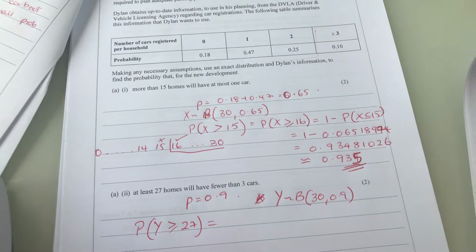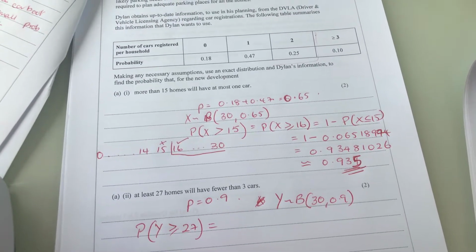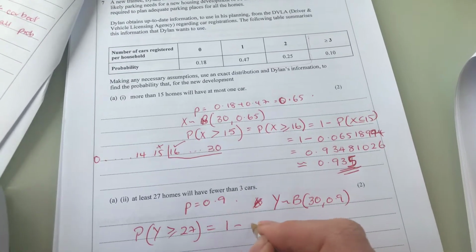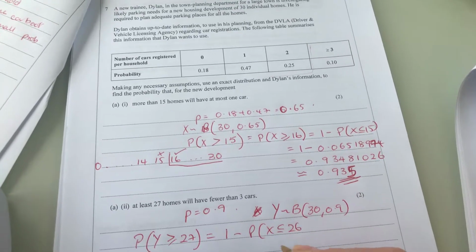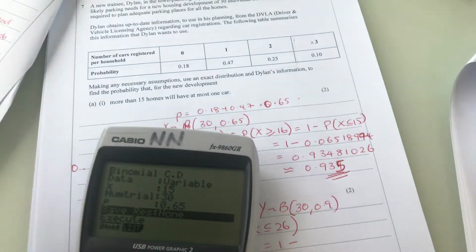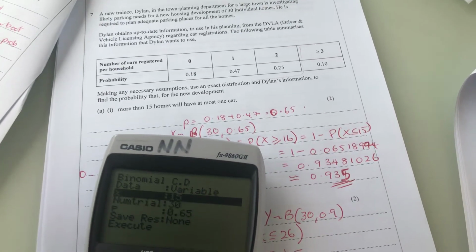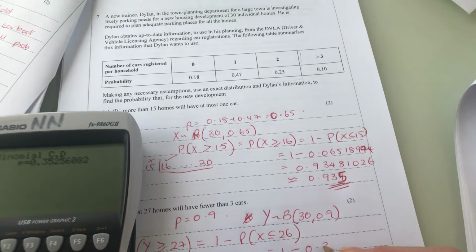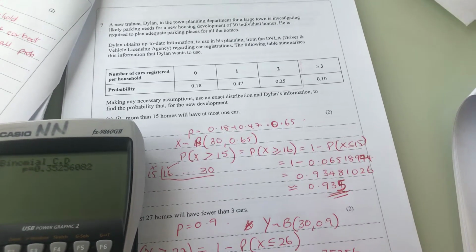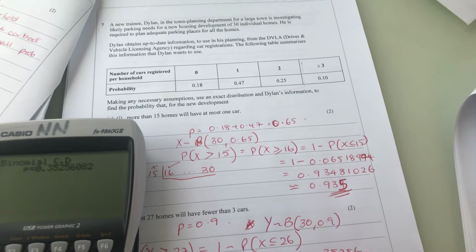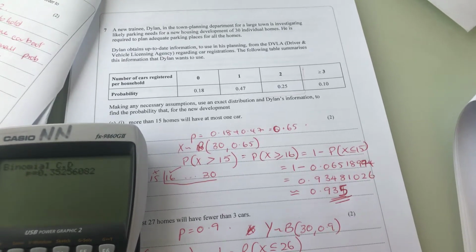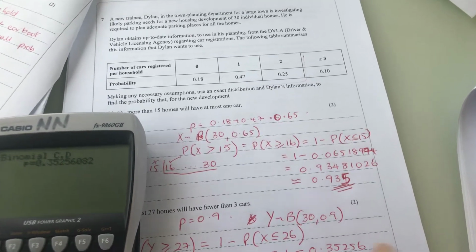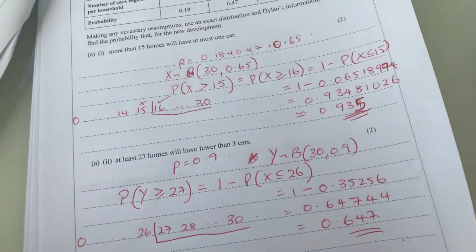So 0, 26, 27, 28, 30. Greater than or equal to 27 means 1 minus less than or equal to 26. 1 minus, change that to 26 and change the probability to 0.9. 0.35256, which is 0.64744, so 0.647. Okay, that's the first bit done.